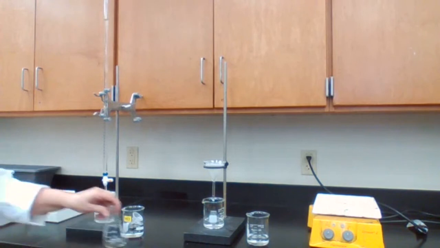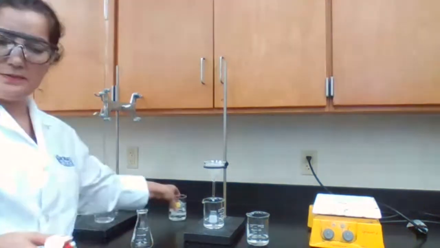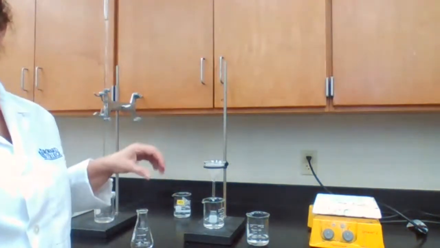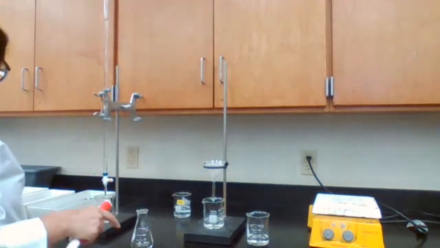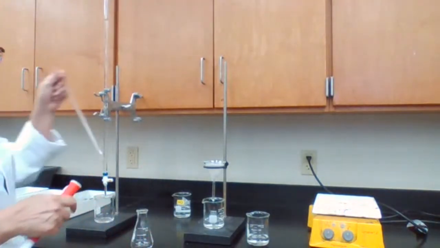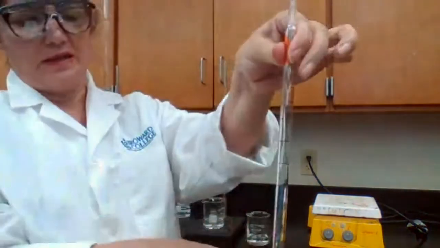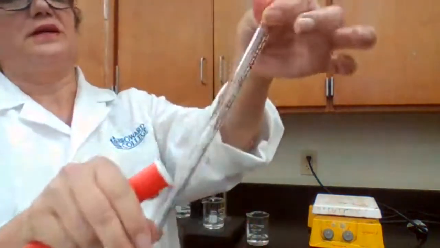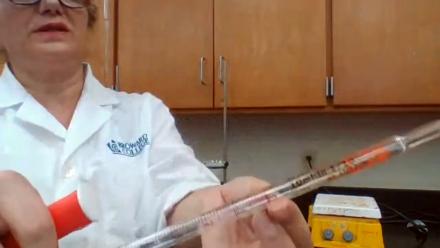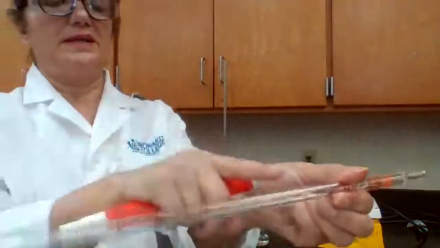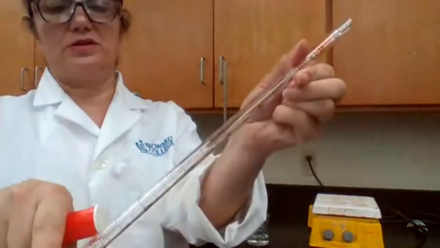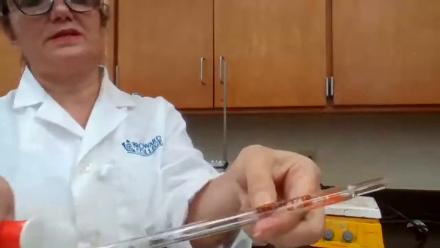Next step of the procedure, you need to take 10 milliliters of the filtered solution, with a different type of pipette, but still a volumetric pipette. If I fill up the pipette up to this index line, the 0 line, it means that I have 10 milliliters of solution in this, because it says 10 milliliter.